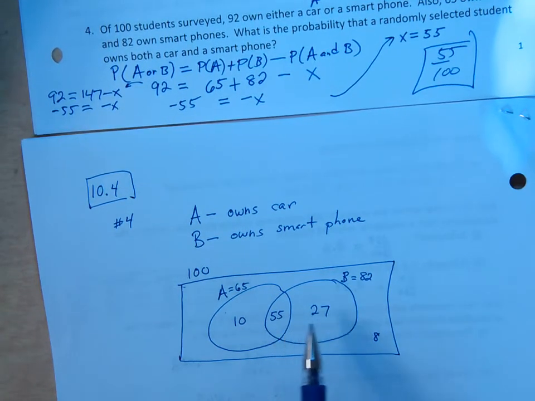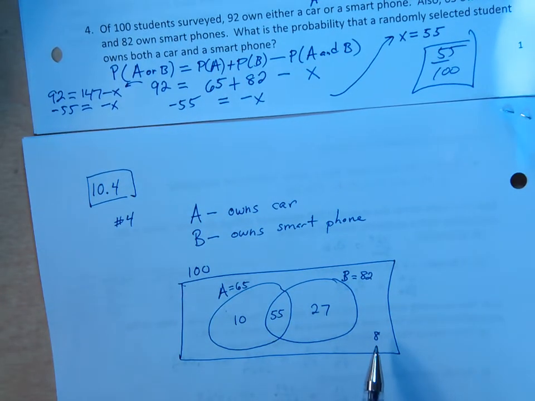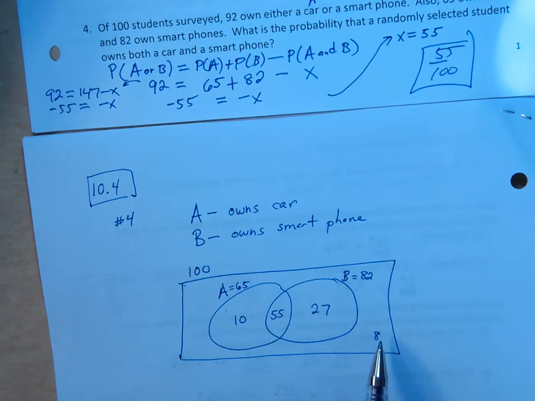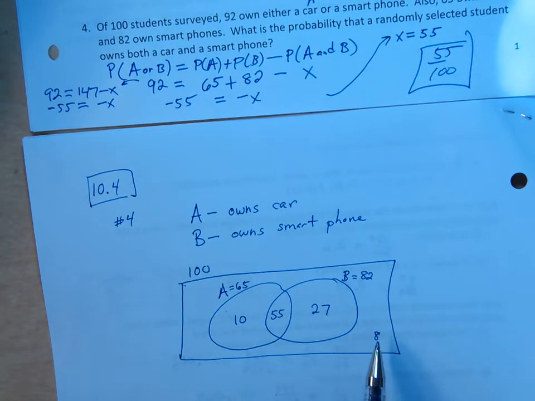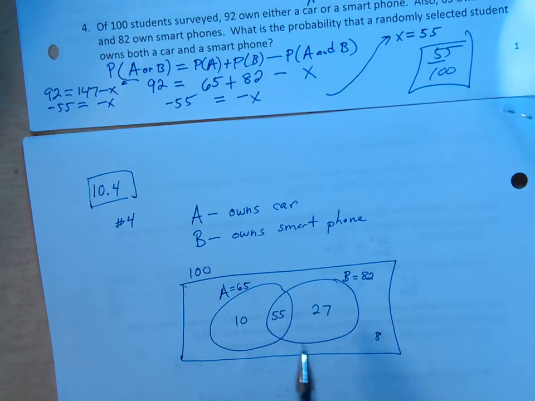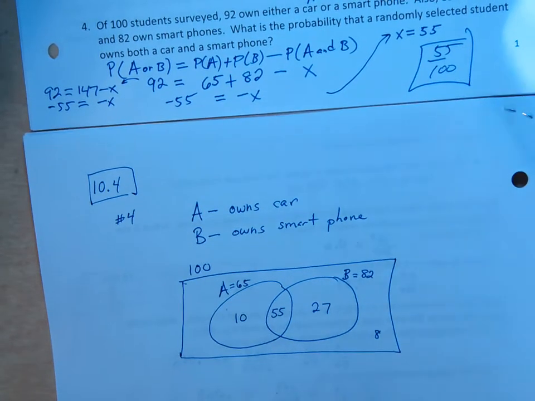If you add up the numbers, 10, 55, 27, and then 8 poor students here do not own either a smartphone or a car. If you add these all up, there are 100, and that's sort of what it looks like.